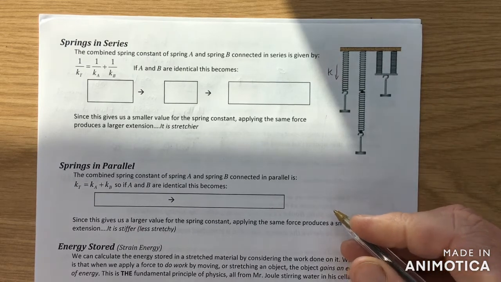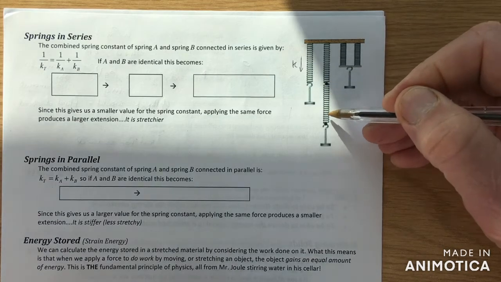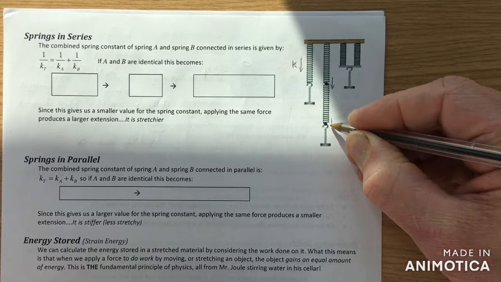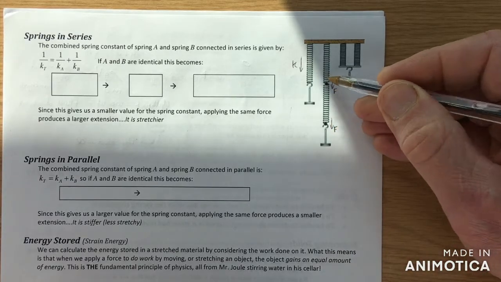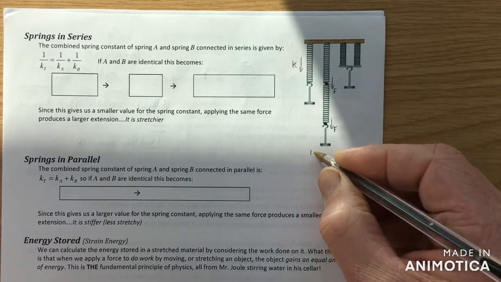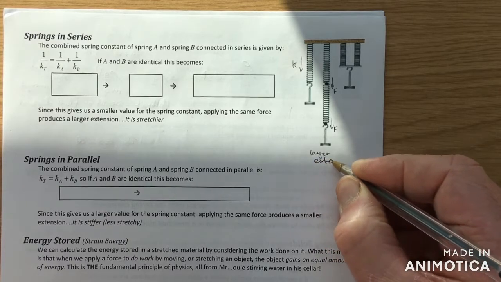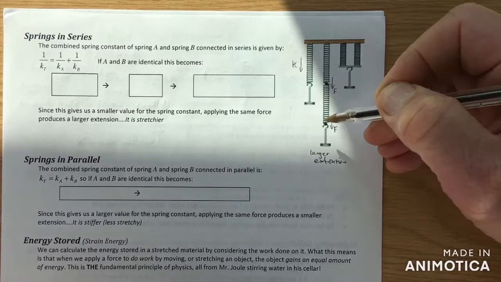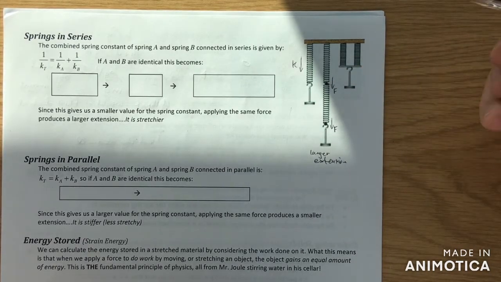So in this one here, although it is already long, what we're doing is we're putting the same force pulling on both springs. So we're actually extending each one by the same amount, so this one has a much larger extension, because it's basically got the same force acting through each spring. So each spring extends by the same amount.